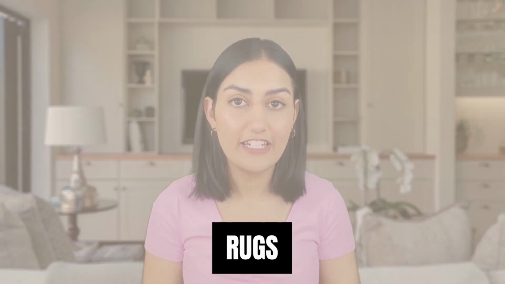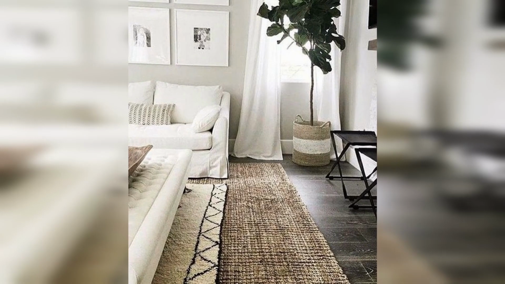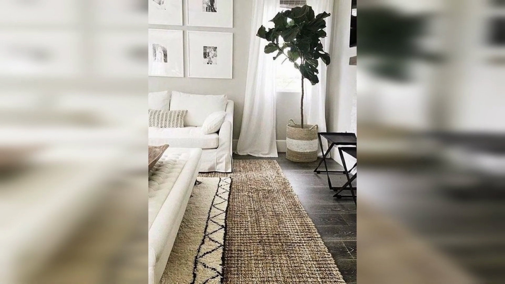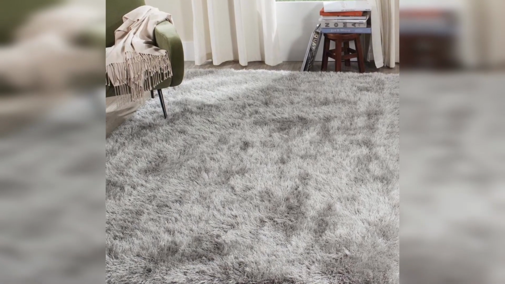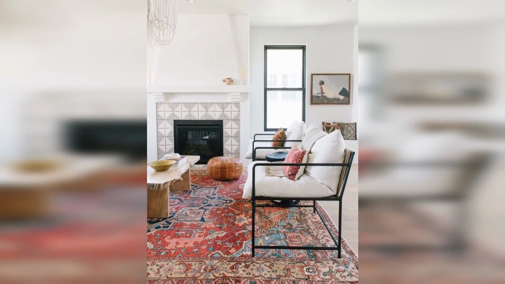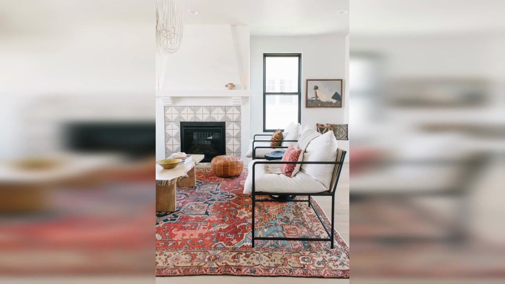Don't forget to define your space with rugs. To make your flooring more unique and individualized in each room, add a few rugs. Choose between a textured neutral fur for a modern appeal or opt for a boho chic pop of color. These small changes can instantly elevate any space in your home, and the more rugs you add, the more cohesively you transform the surroundings.